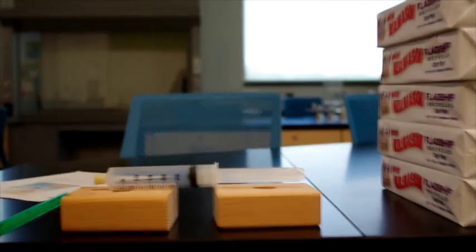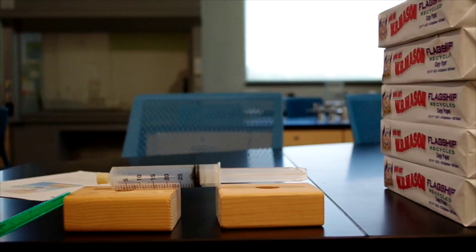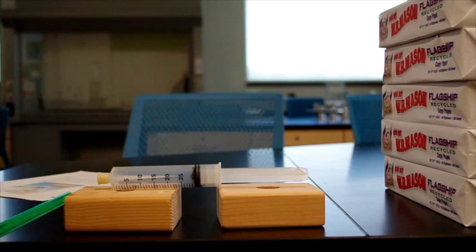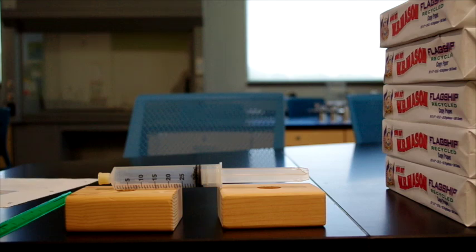Today we're going to be doing the gas laws experiment. It's fairly straightforward and simple. It won't take very much time. What we're going to be doing is measuring the change in volume as the pressure is changed, testing Boyle's law.